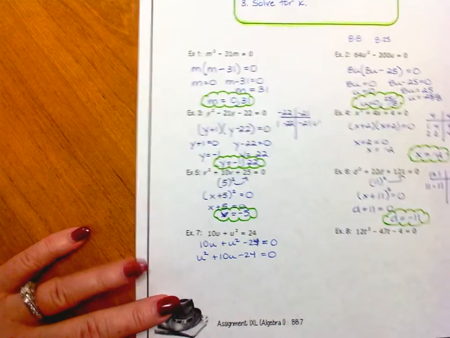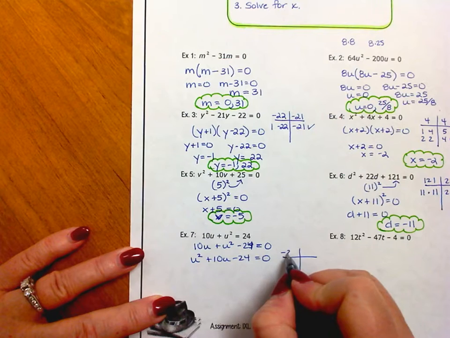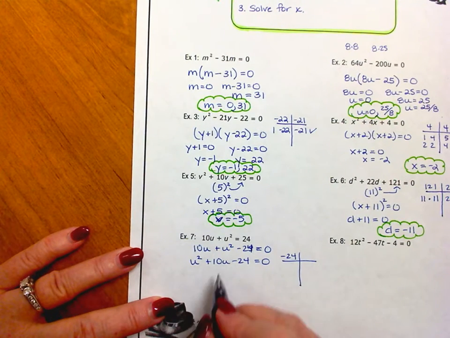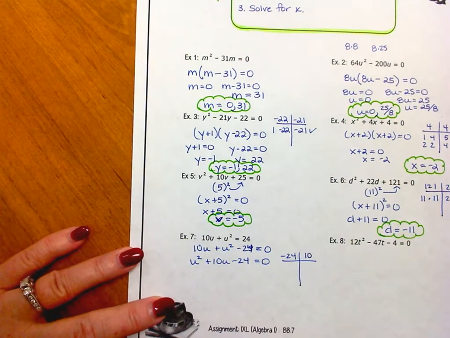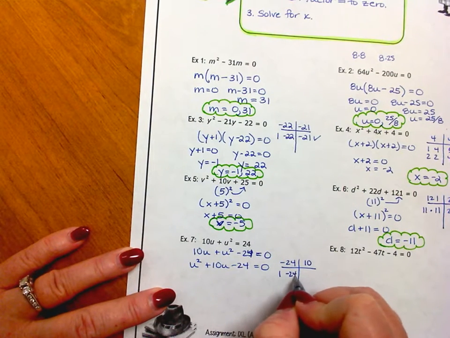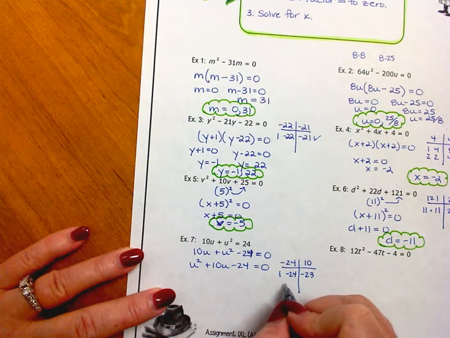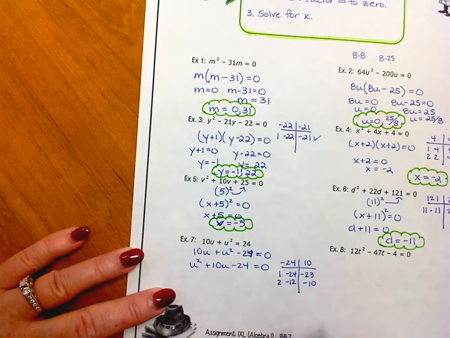Okay, now we can set up our chart. So we want factors of the outside, so 1 times -24, that adds up to the middle, which is 10. Okay, so we can start with 1 and -24, which is going to be -23. That's not going to work. So we can do 2 and -12, which gives us -10.